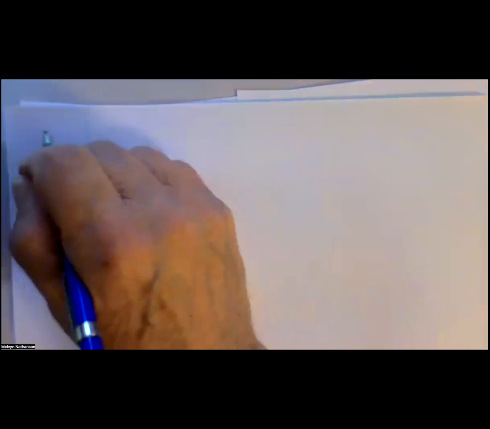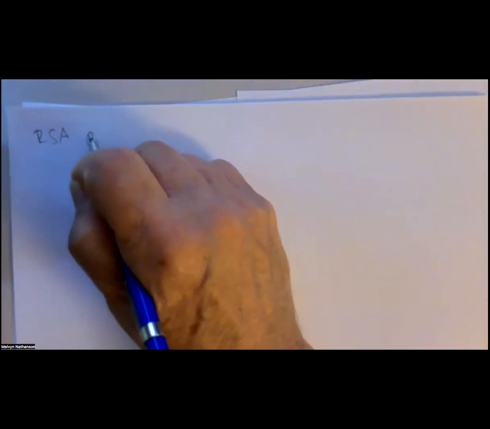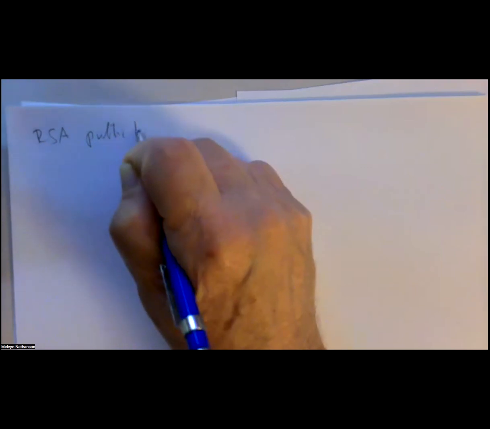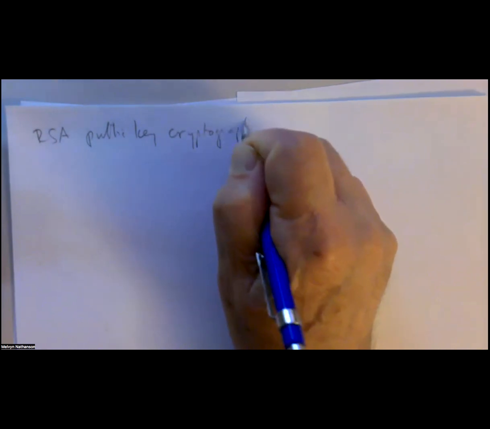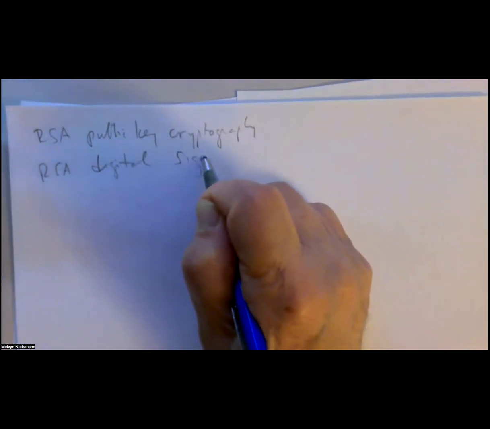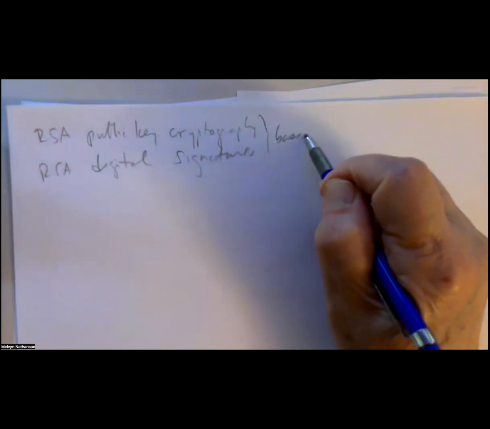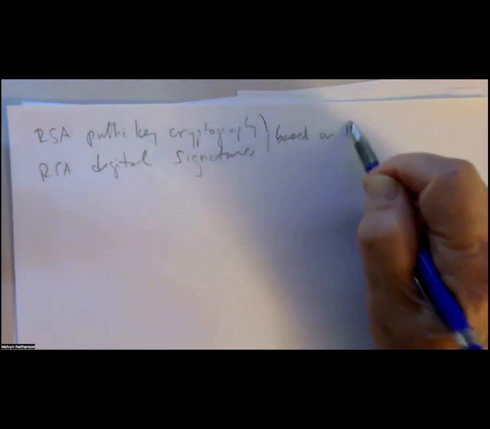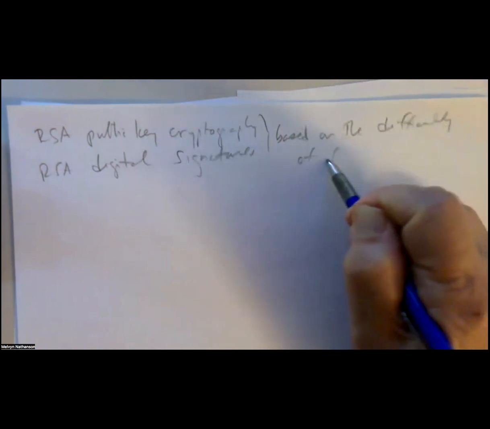So we have RSA public key cryptography, and RSA digital signatures. And these are both based on the difficulty of factoring integers.